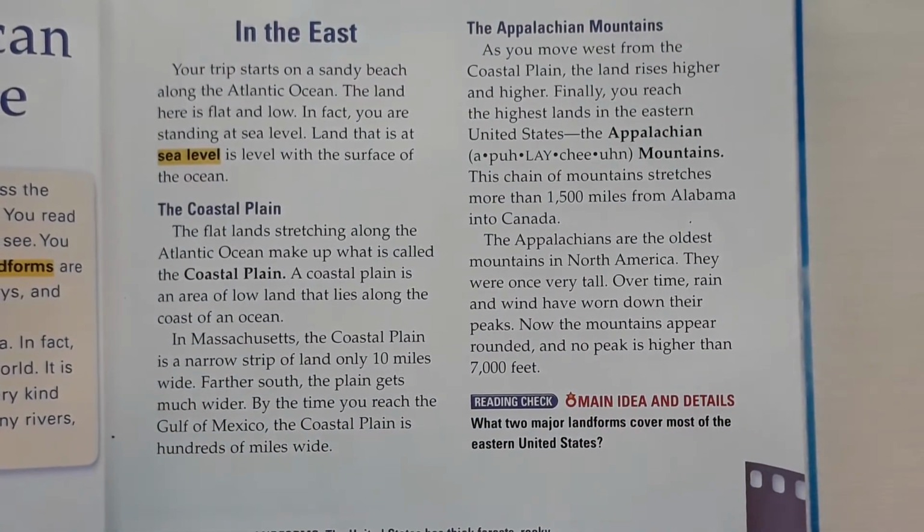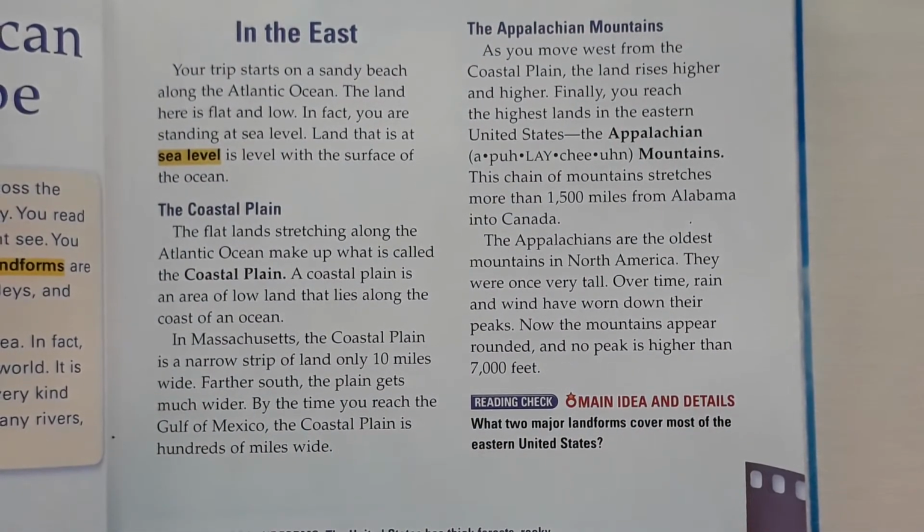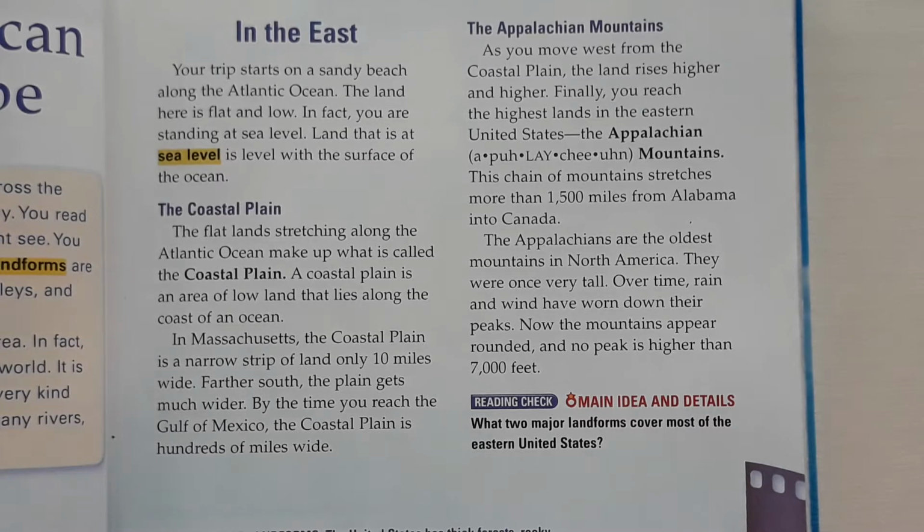In the east, your trip starts on a sandy beach along the Atlantic Ocean. The land here is flat and low. In fact, you are standing at sea level. Land that is at sea level is level with the surface of the ocean. The coastal plain: the flat lands stretching along the Atlantic Ocean make what is called the coastal plain. A coastal plain is an area of low land that lies along the coast of an ocean.